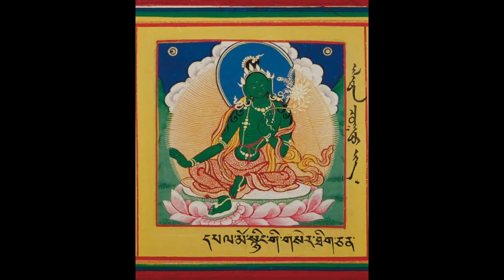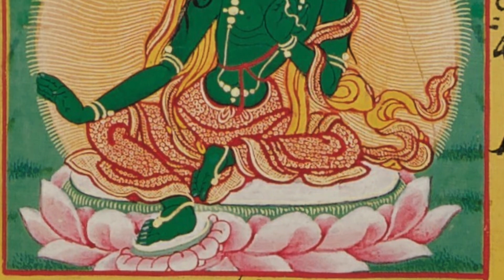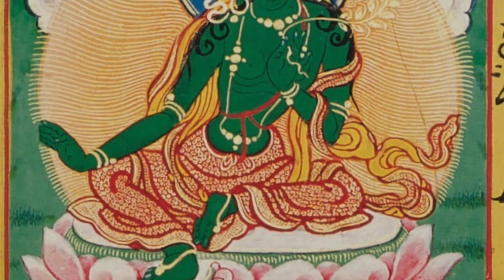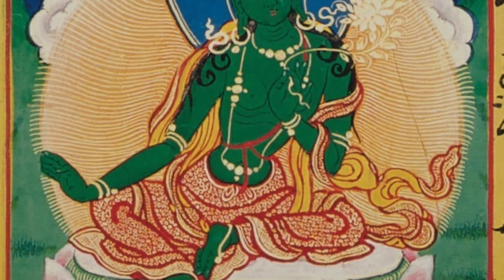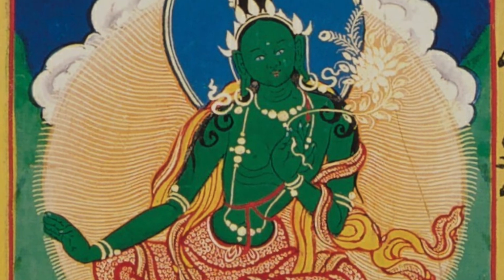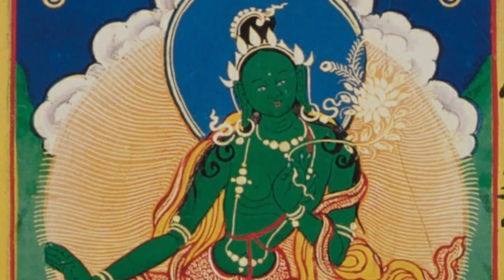Now, the third category is the Tara Kurukulla. We have several forms of Kurukulla that are directly associated with Tara. But we also have other forms of Kurukulla that are not associated with Tara, that come out of Tantra such as the Vajra Tantra.